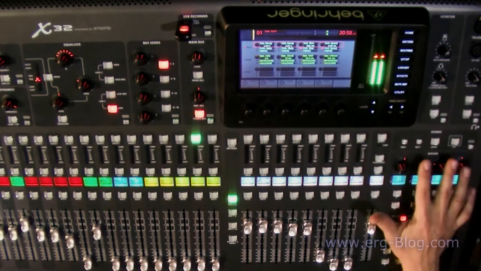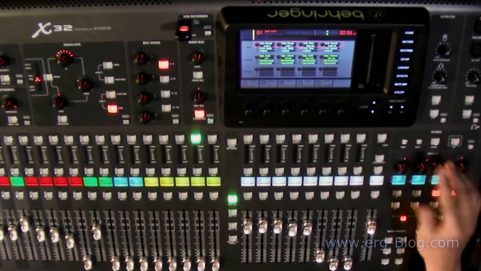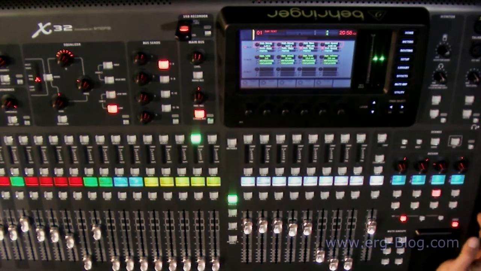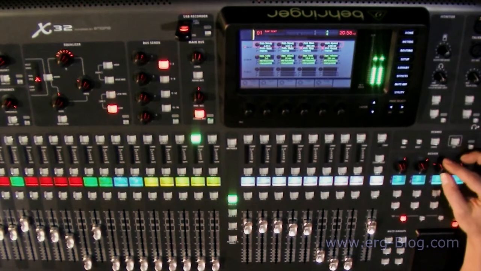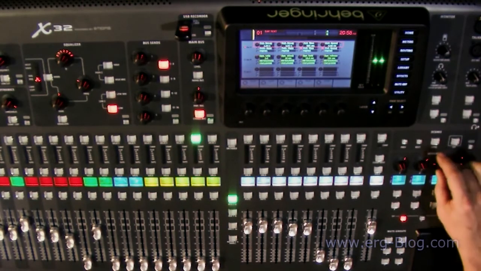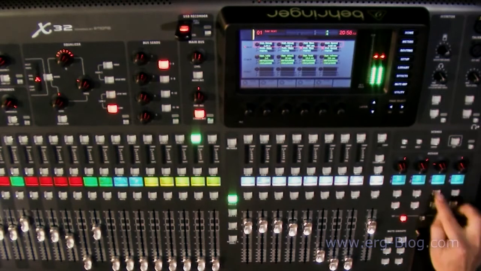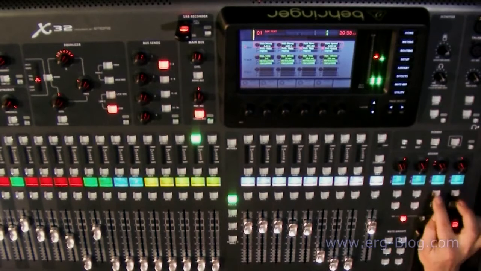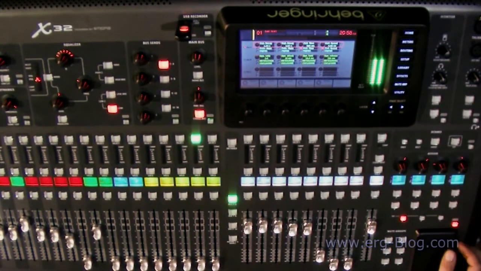By default, we have assigned effect processors on set A. And the good thing, for example, FX3 has a delay, and we can change the delay time by turning this knob, or we can tap tempo with this knob and select whatever delay speed we want.